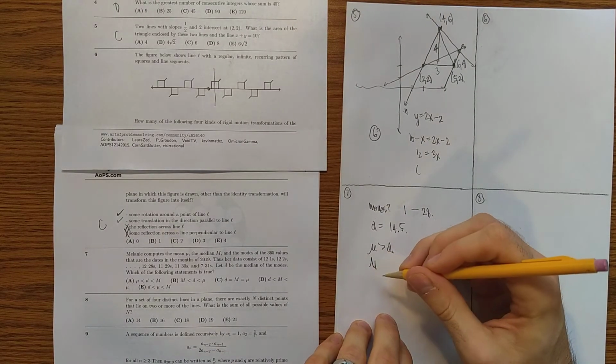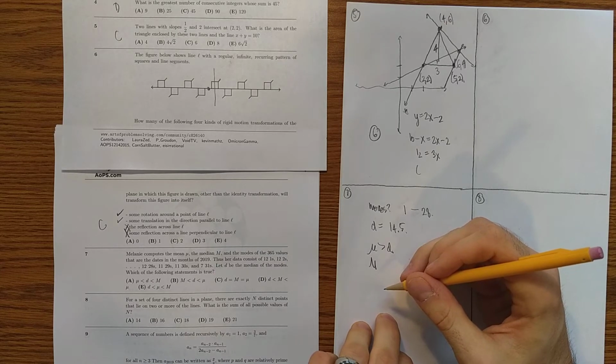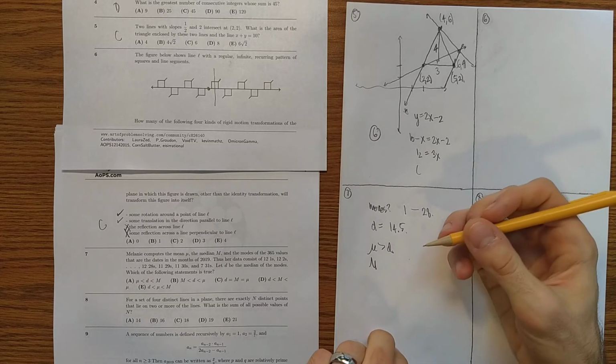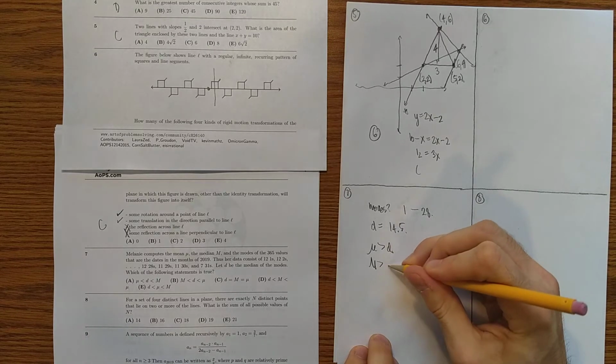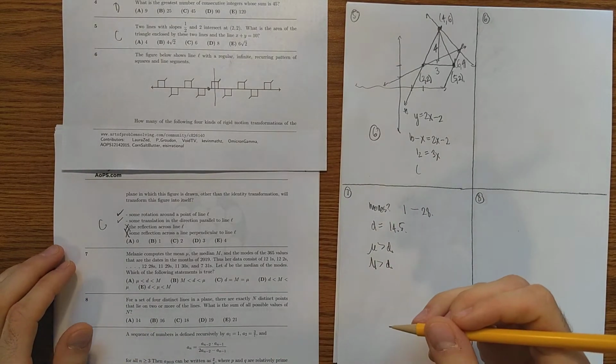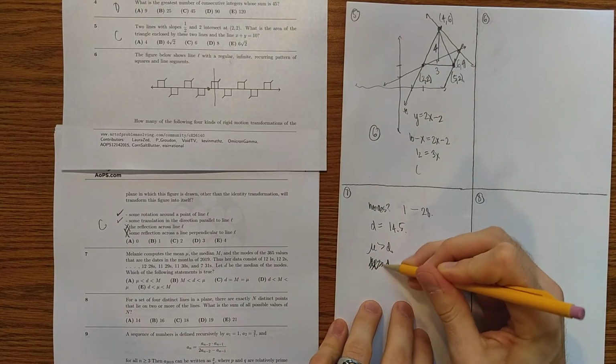The median is also bigger than D. I think. Okay, what's the median?